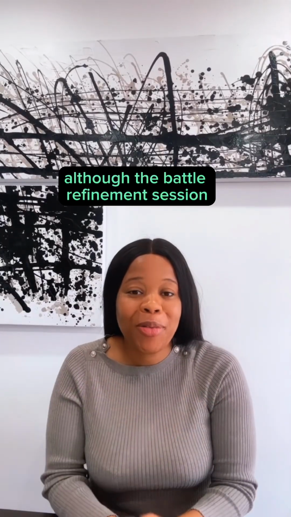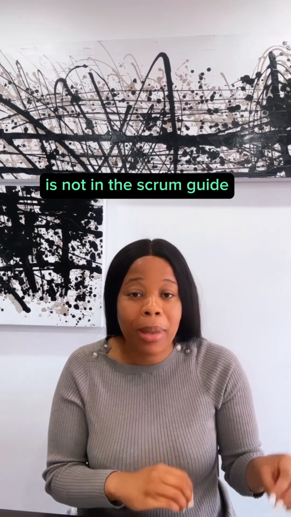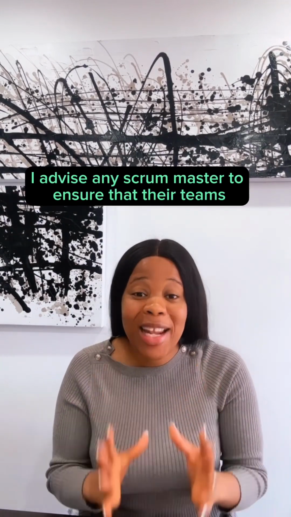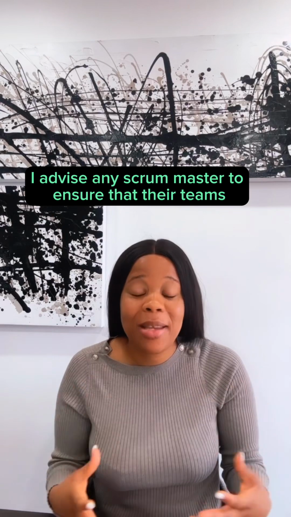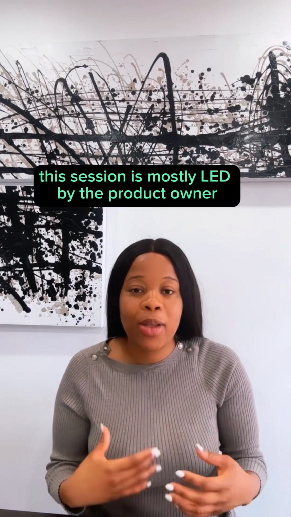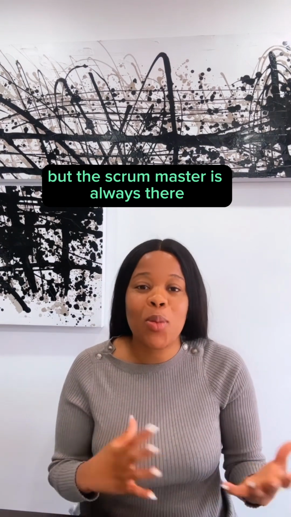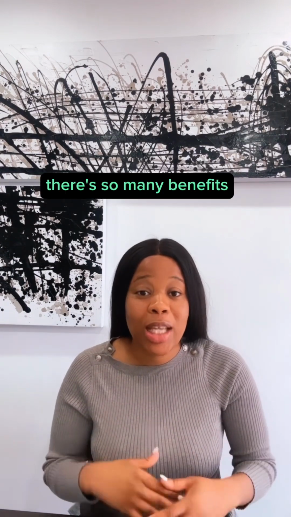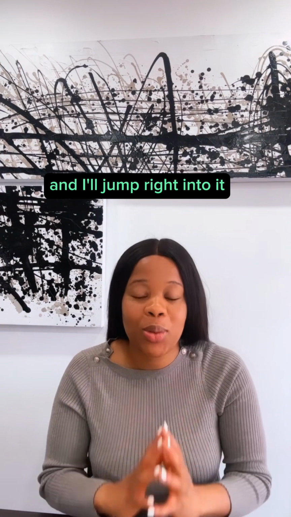Although the backlog refinement session is not in the Scrum guide, I advise any Scrum Master to ensure that their teams are having the session. This session is mostly led by the product owner, but the Scrum Master is always there to facilitate the sessions. There are so many benefits, and I'll jump right into it right now.